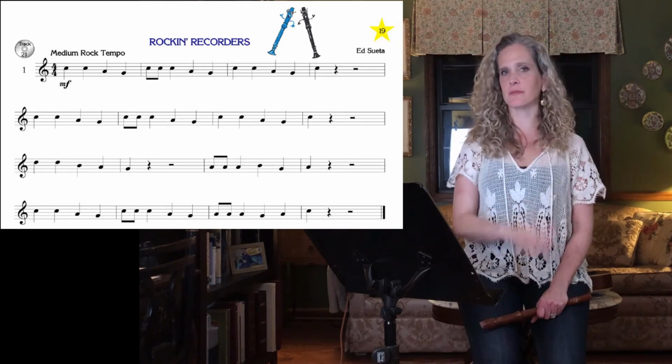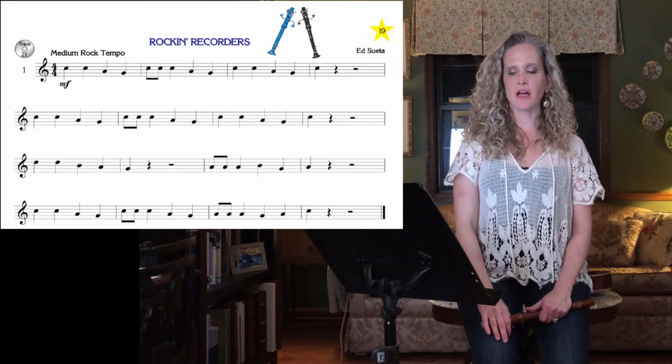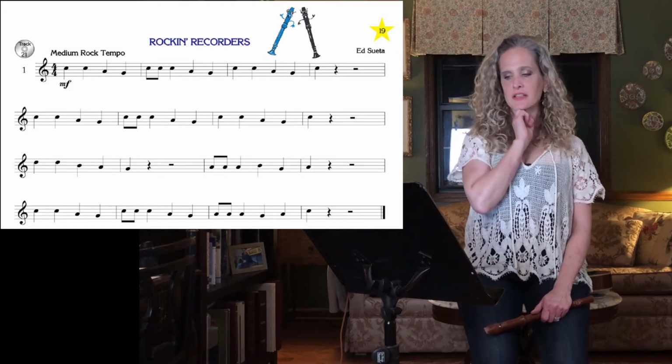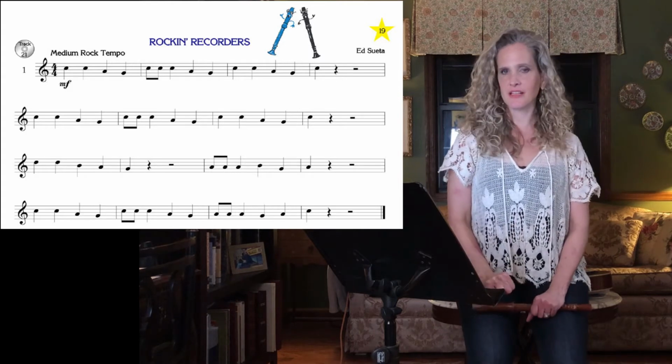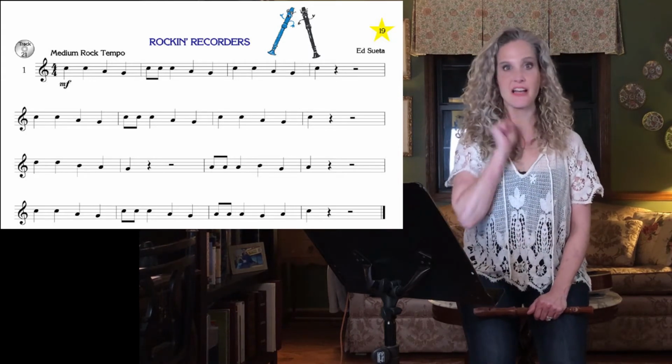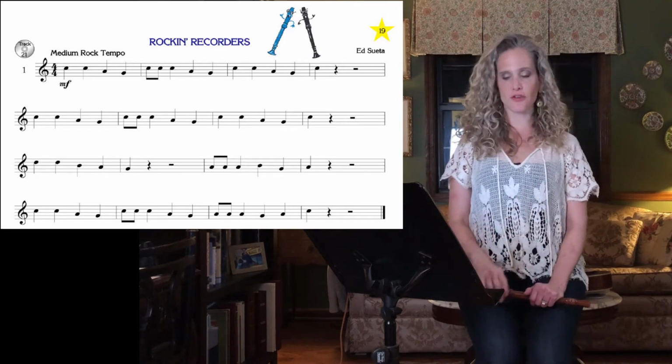All right, did anybody discover that one line sounds a lot like the other? If you guessed that lines 1 and 2 had the same rhythm, you are absolutely right, they did. Now, there are other parts where rhythm is similar, but those 2 lines are exactly the same. They are identical, so let's learn those first.